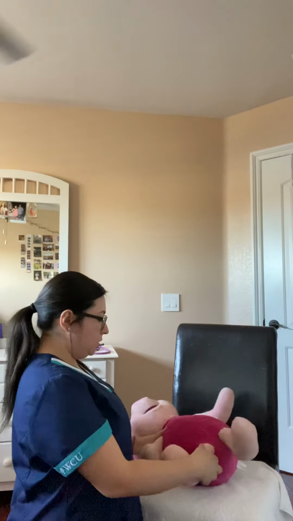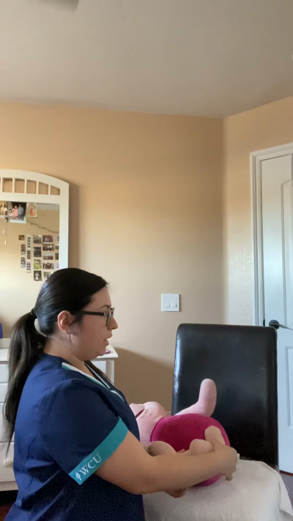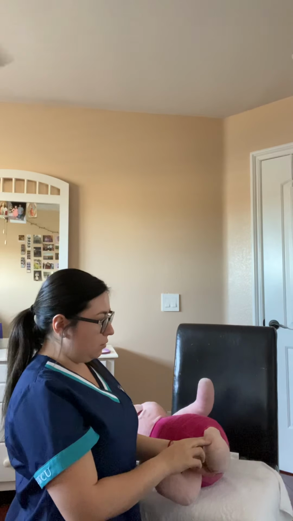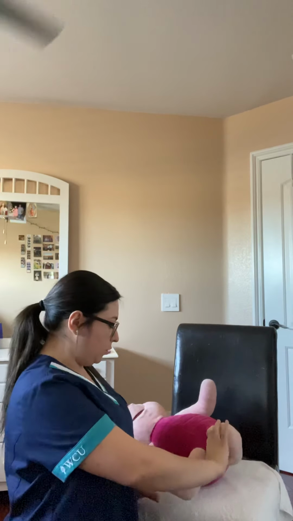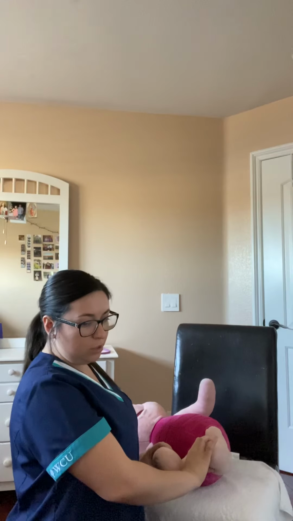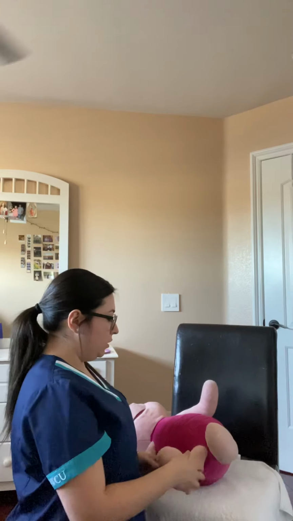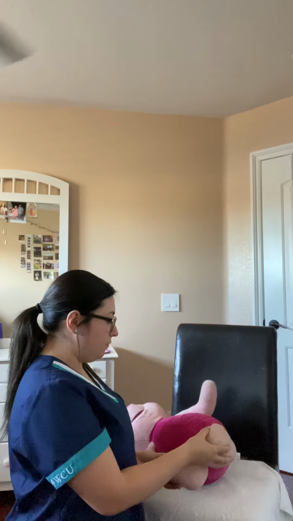Okay, so now I'm going to be checking the pulses of the lower extremities. Behind the knee is the popliteal, and they're both symmetrical. Now I'm going to be assessing for the dorsalis pedis, which is between the great toe and the second toe, and it is felt between the ankle and the toes. I'm also going to be checking for symmetry. So they are symmetrical. Again, we're just assessing the skin, especially at the bottom of the feet. She's okay. Her muscle strength is 5 out of 5.